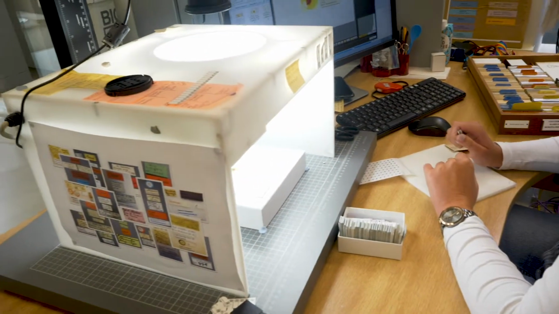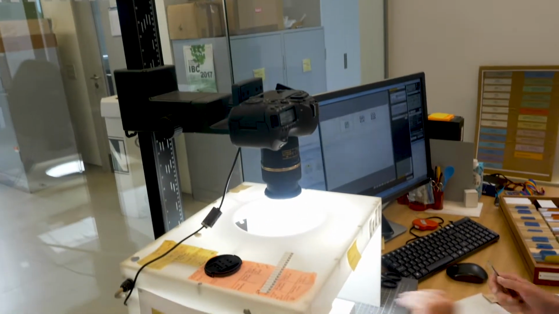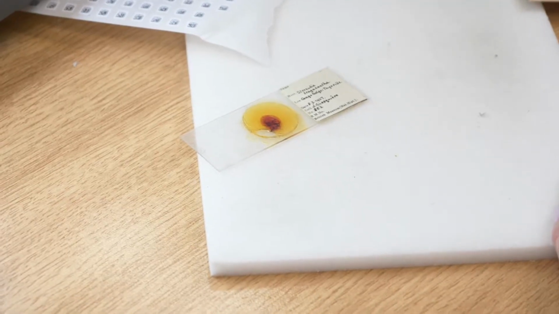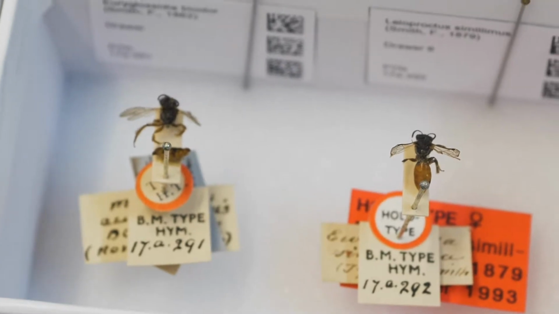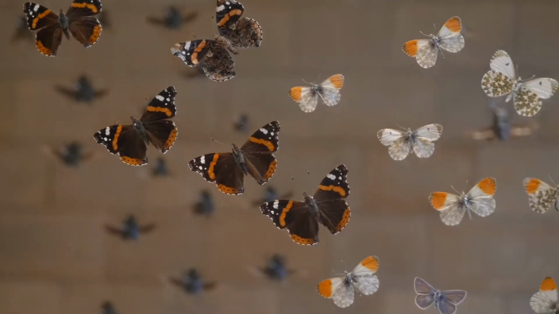There are quite a lot of fun challenges in digitising the collection. One is just the variety. We talk about trying to come up with industrial scale processes for completely non-standard items. So even if you think about the insects, that's a huge percentage of it, something like 30 million out of our 80 million insects. And there's so much variety there.